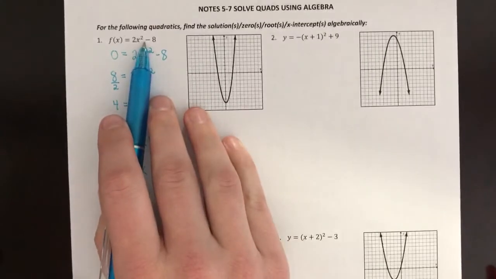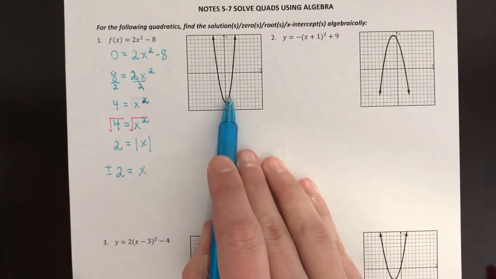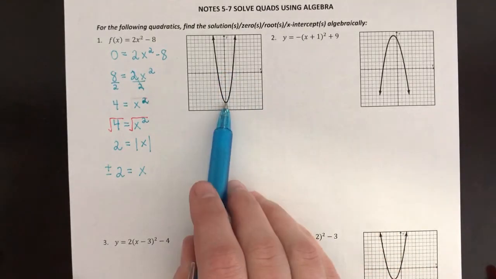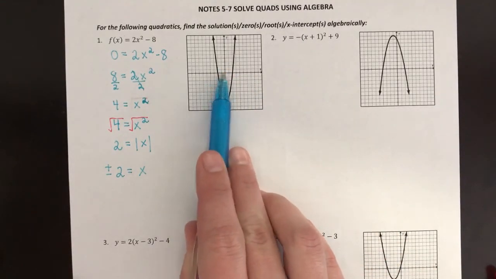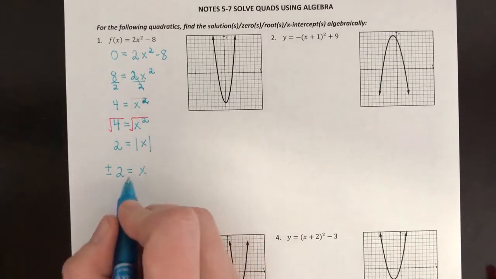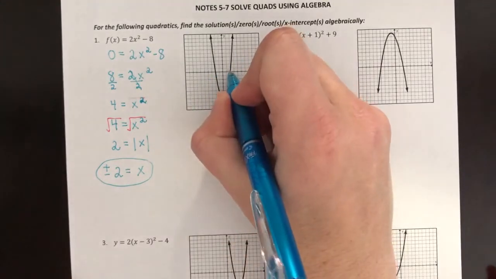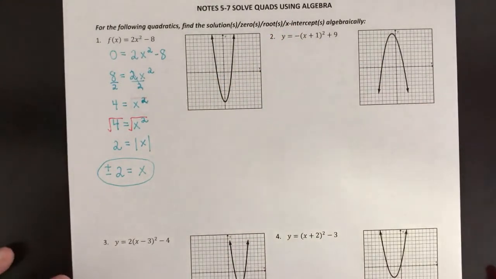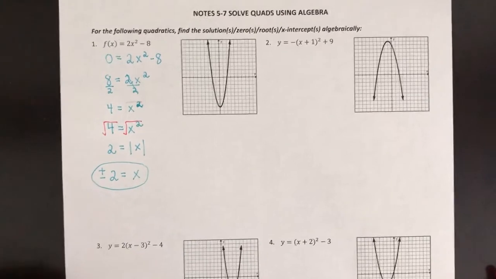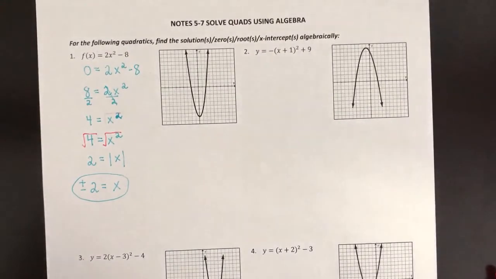Well, let's check the graph. So of course this was the quadratic, shifted down 8, vertically stretched by 2. Yep, that's been done. And so looking at my x-intercepts, are they positive 2 and negative 2? They sure are. There's my x-intercepts, positive 2 and negative 2. How cool is that? The algebra and the graph match. Okay, next example, problem number 2.